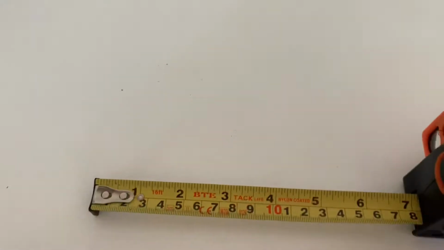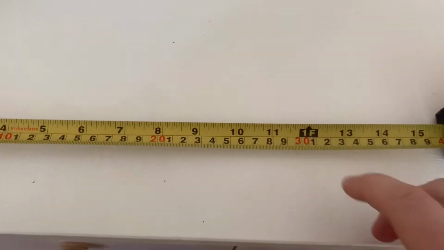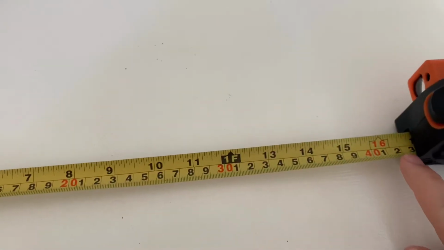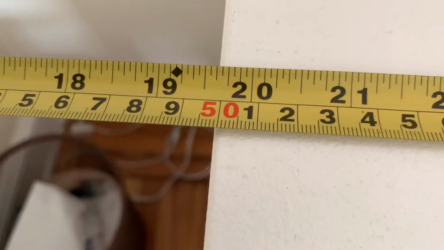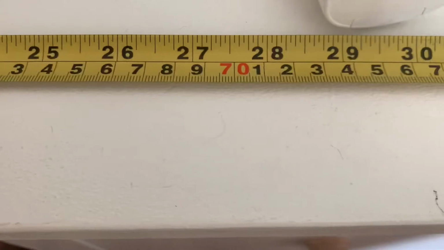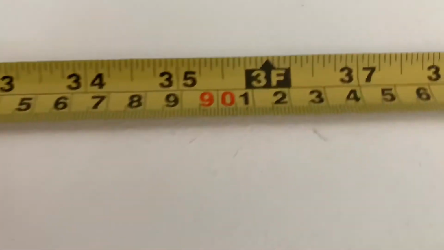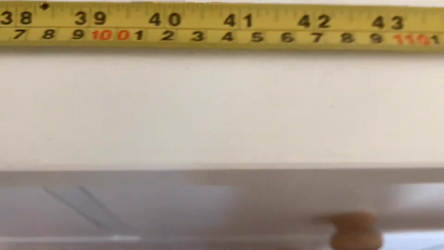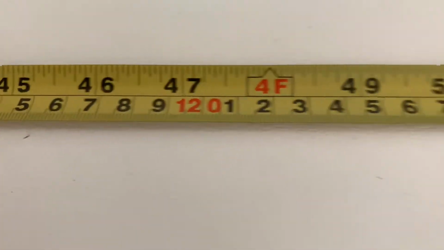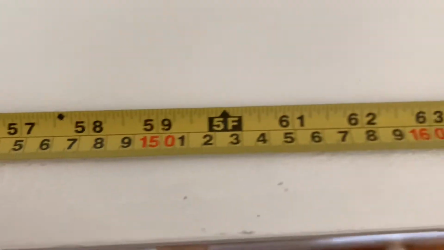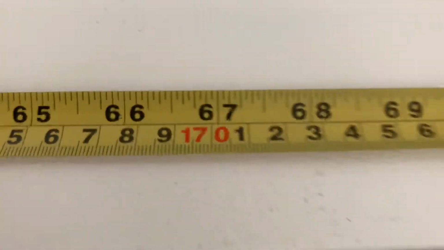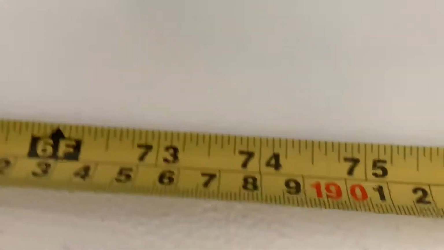10, 20, 30, 40, 50, 60, 70, 80, 90, 100, 110, 120, 130, 140, 150, 160, 170, 180, 190, 200.